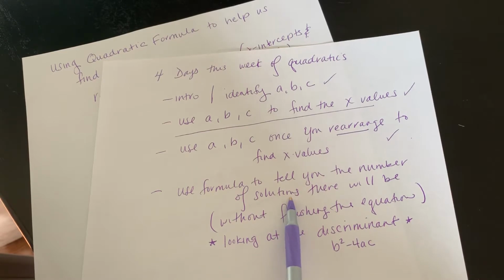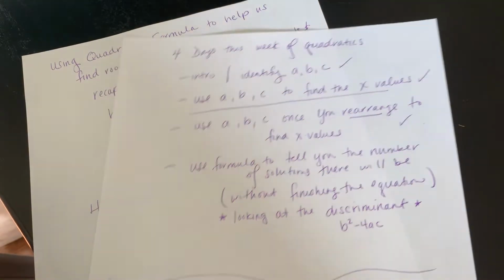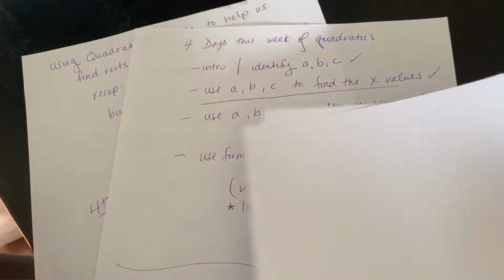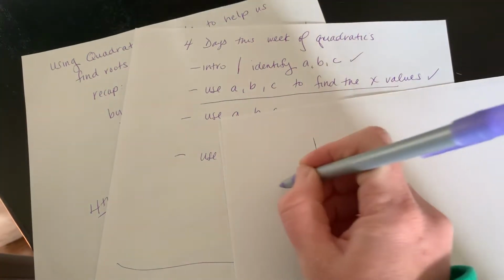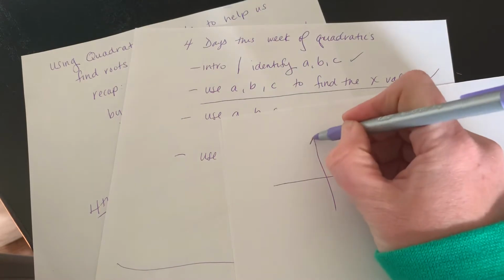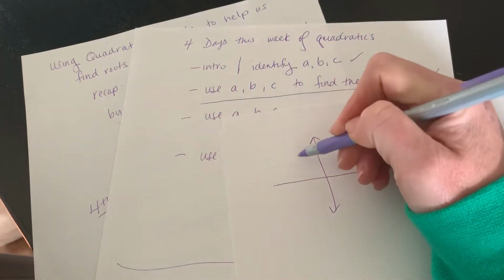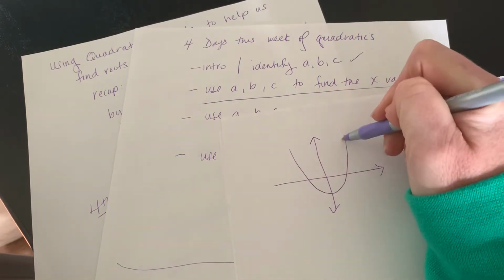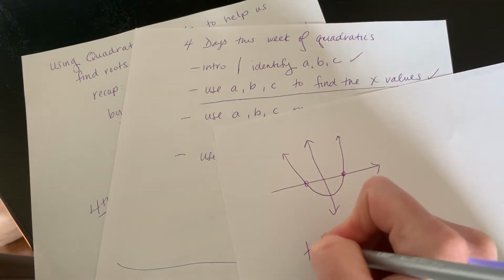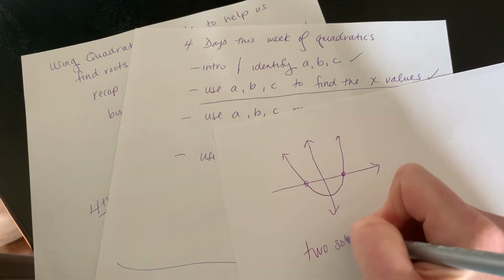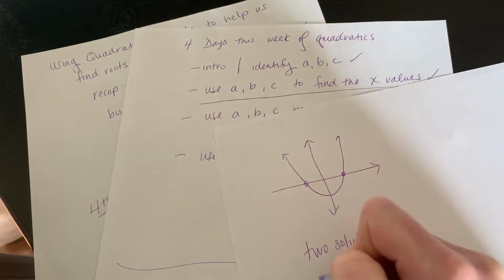Now, we haven't really talked about this yet, but a parabola doesn't always cross the x-axis, and sometimes it only crosses it once. So we have a couple different situations here. We have a parabola with our xy axis, where it might be something that we're used to, a normal one, I'll call it, and it crosses twice. So there are two solutions, or there are two roots.